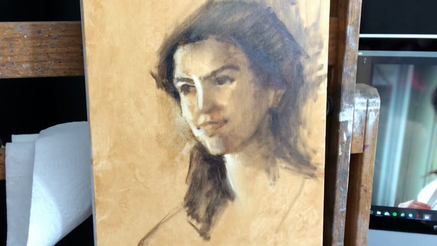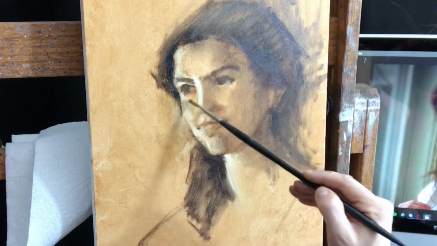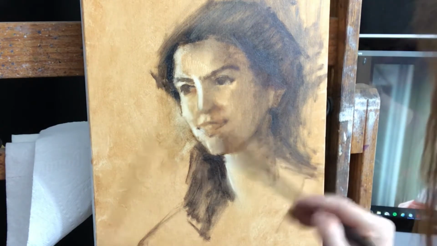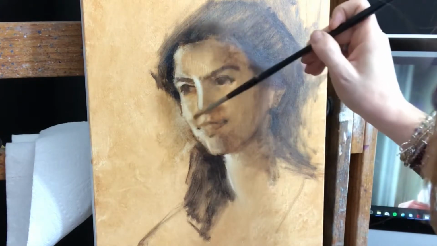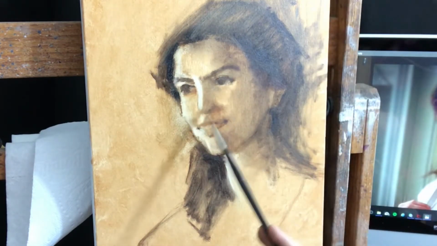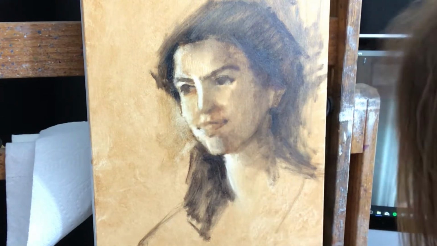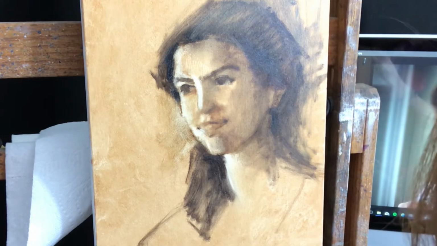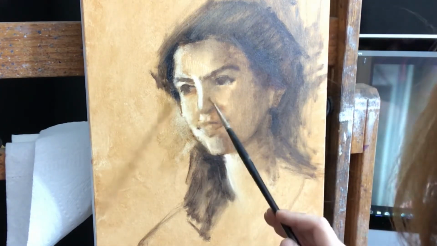So really you're just kind of sculpting out the different values and planes of the face, just like you did if you did a portrait master copy. It's the same idea. Some people I've seen do this wiping out with Q-tips. You can do that too.